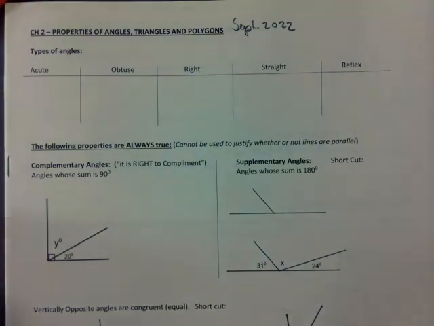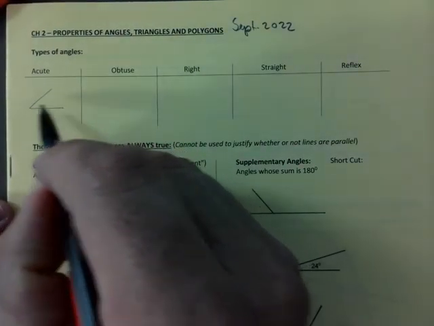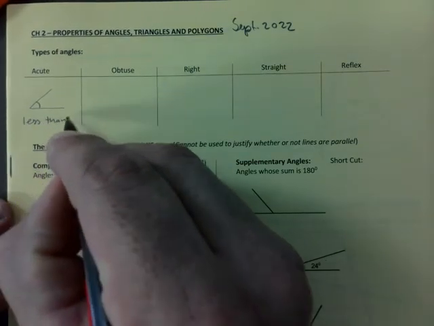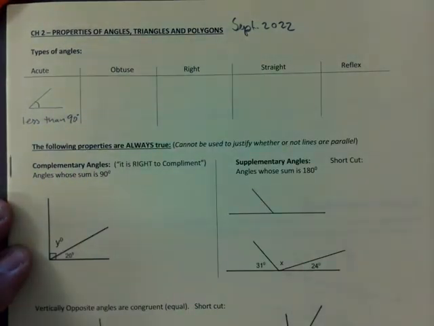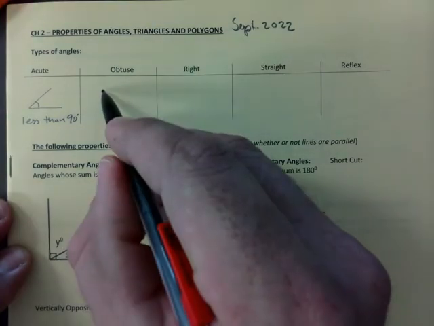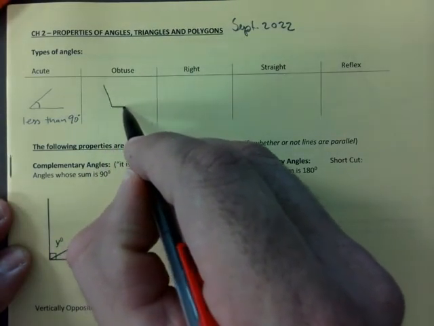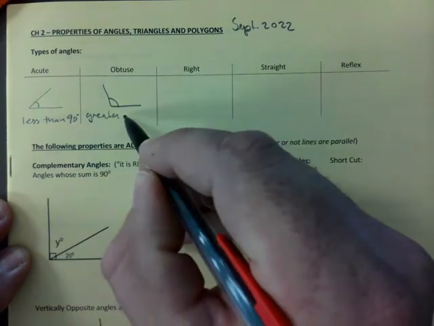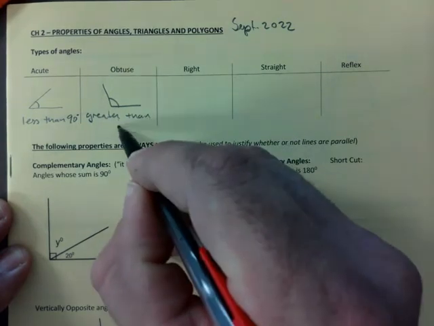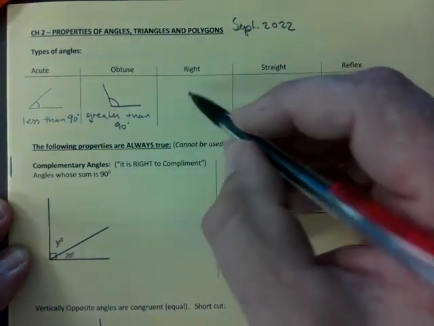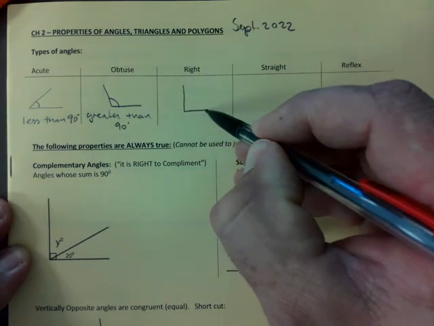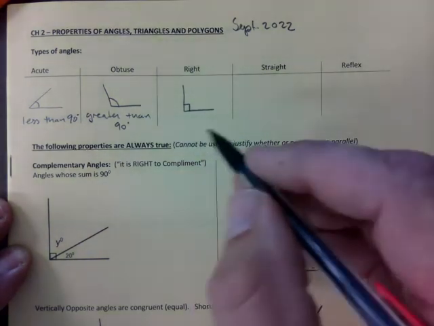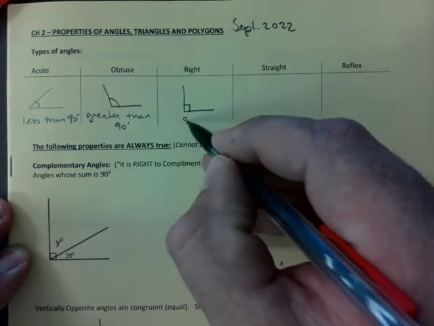The types of angles we have are acute angles, so obviously anything less than 90, right? Anything less than 90 degrees is defined as acute. Obtuse, as soon as it's bigger than 90, we call that obtuse. Greater than 90 degrees. Right angle, that is very specifically, and all we do is we put a box right where those lines meet. It's a 90-degree angle, right?